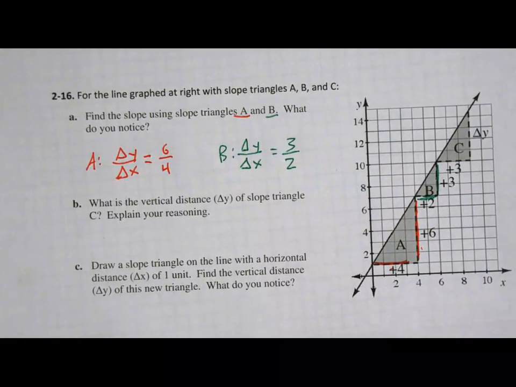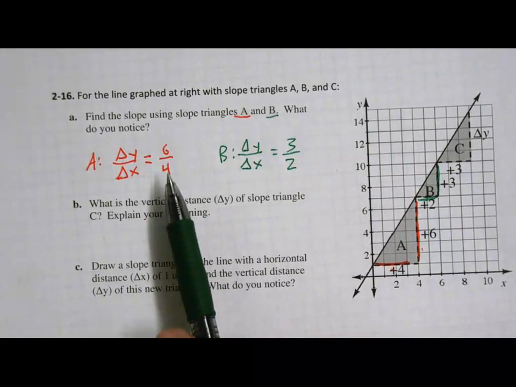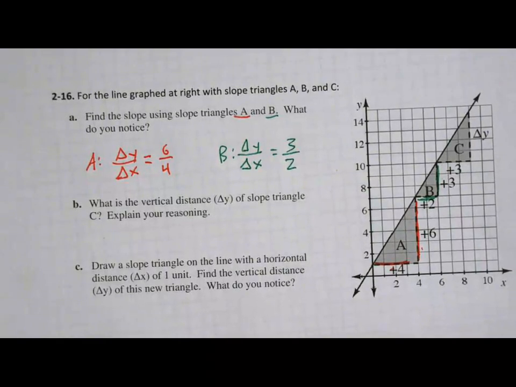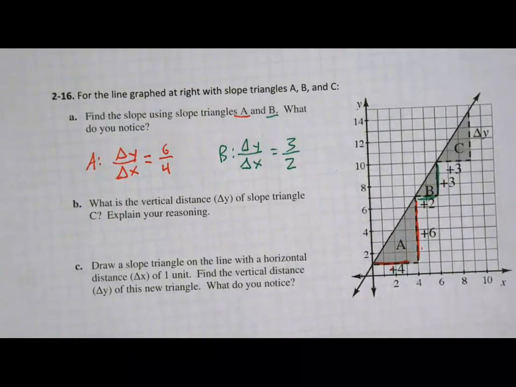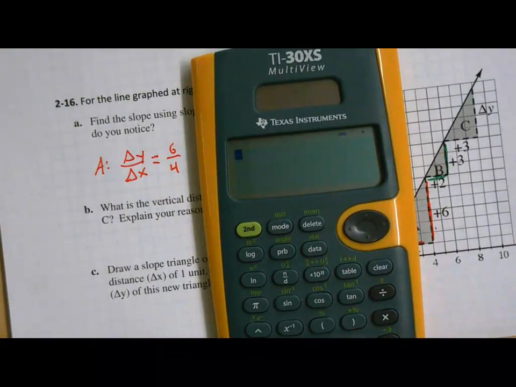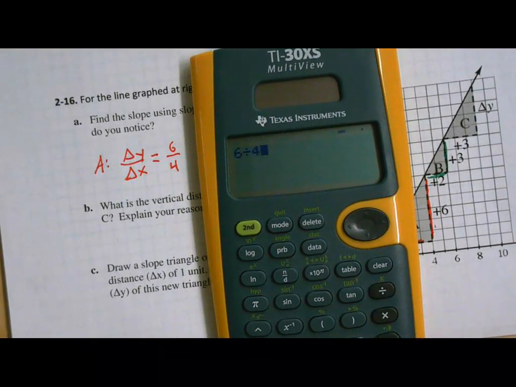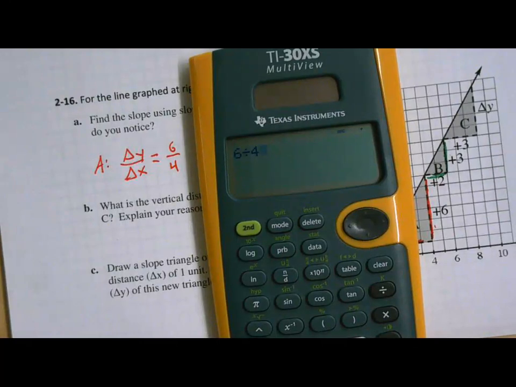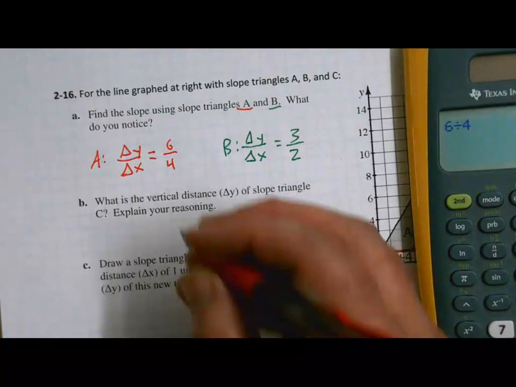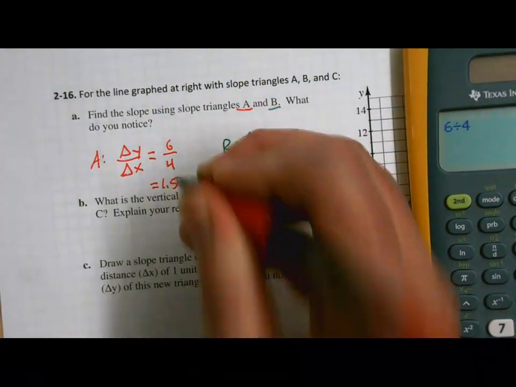It's asking us, what do we notice? I want you to think about this fraction. Would you ever give this fraction as an answer when you're solving an equation? Hopefully not. Hopefully you would think that you might simplify that. There's a couple ways you could simplify it. You could turn it into a decimal just by dividing 6 divided by 4. If you don't know what 6 divided by 4 is, that's okay. Your calculator does. It's 1.5. So my slope here is 1.5.